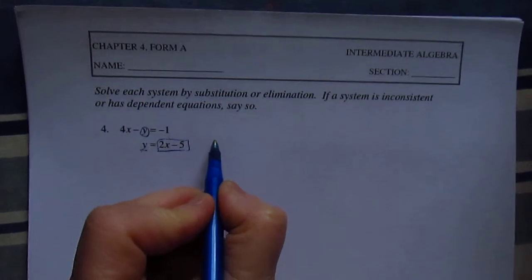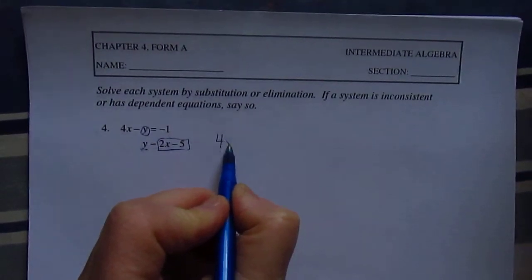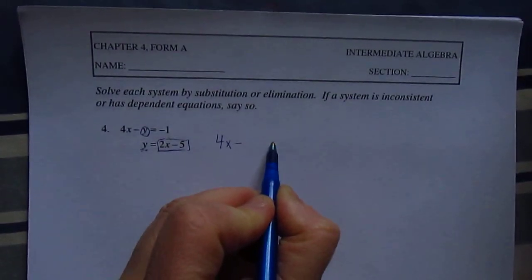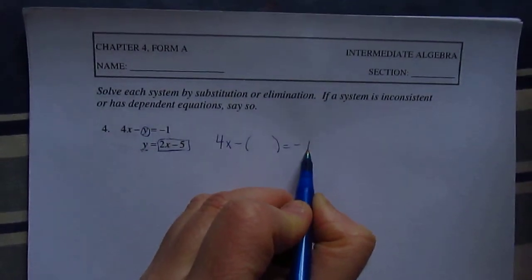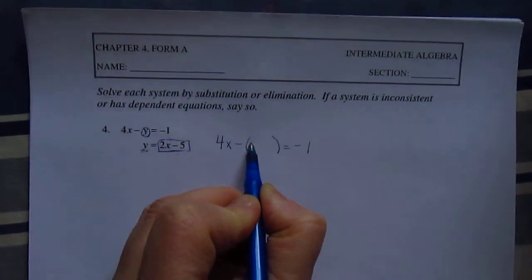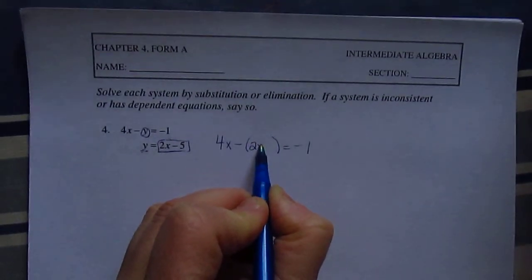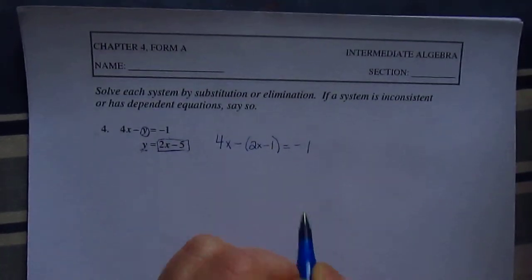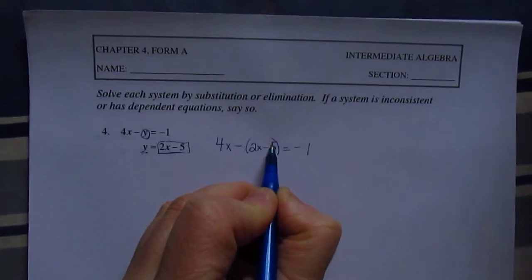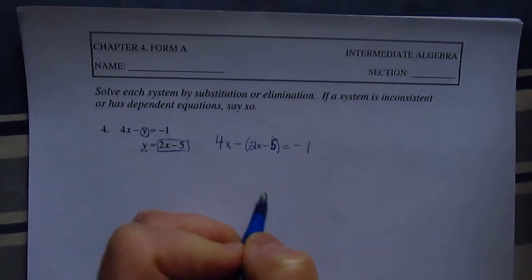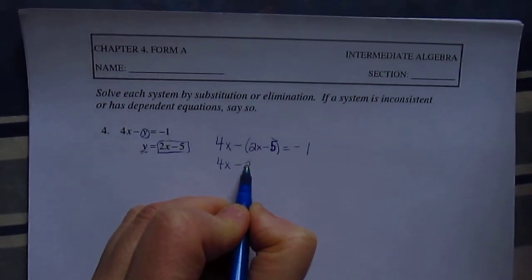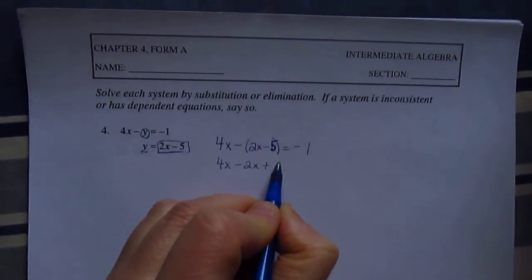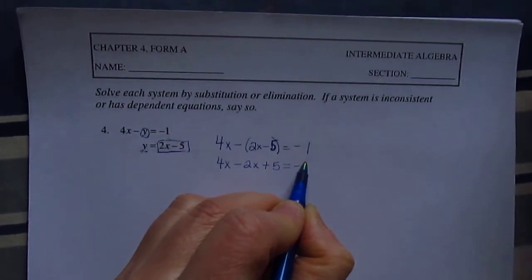The unknown here will be x. So we had 4x minus y equals negative 1. Instead of using y, we're going to use the expression that is equivalent to it, 2x minus 5. Now we solve. 4x minus 2x plus 5 equals negative 1.